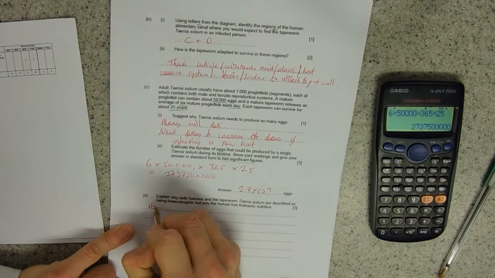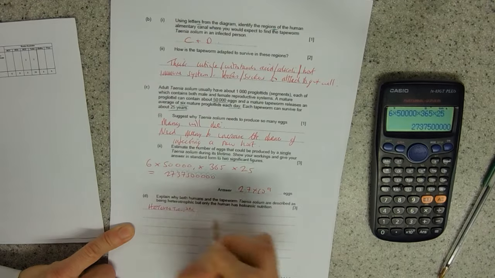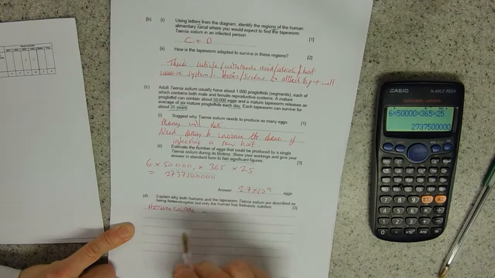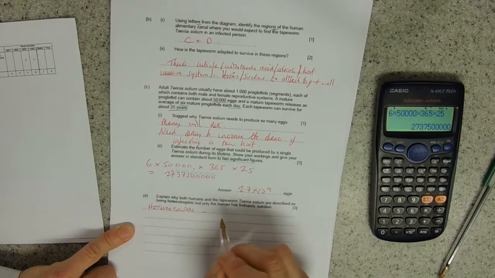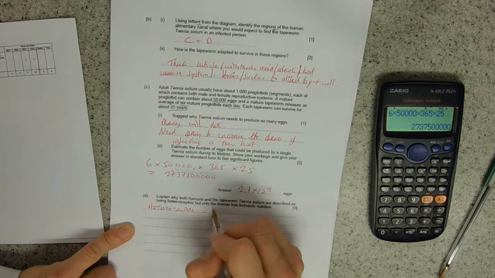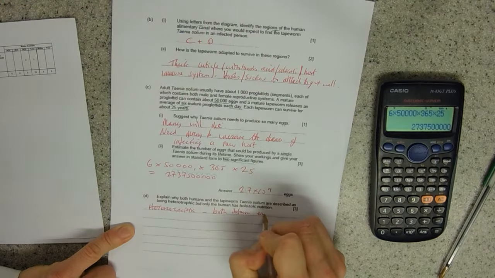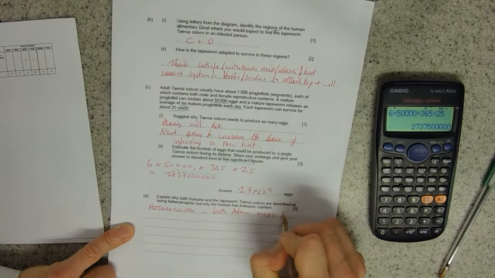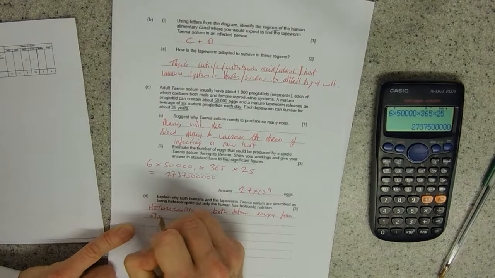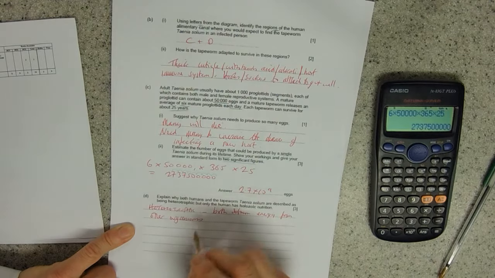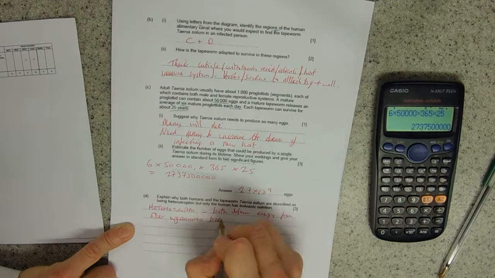So heterotrophic, both obtain their energy from other organisms, breaking down organic products.